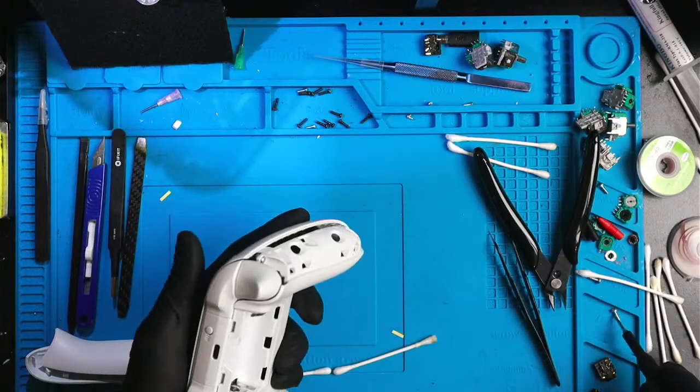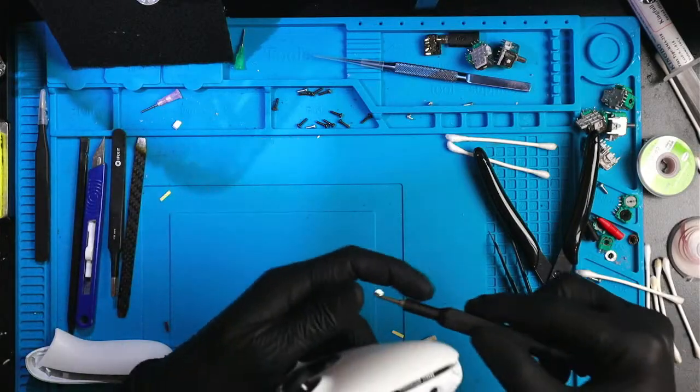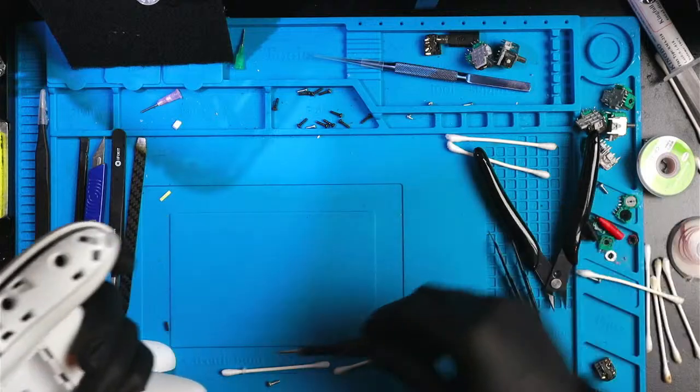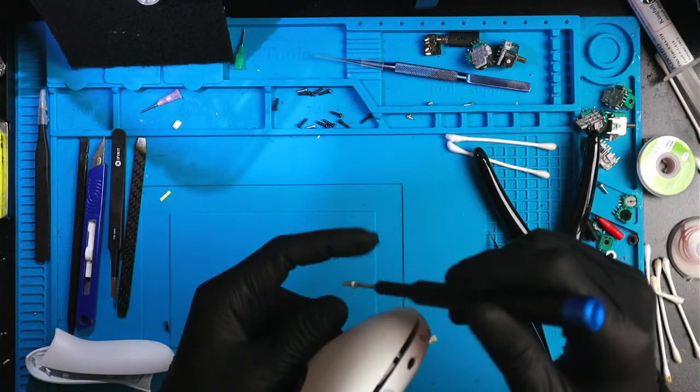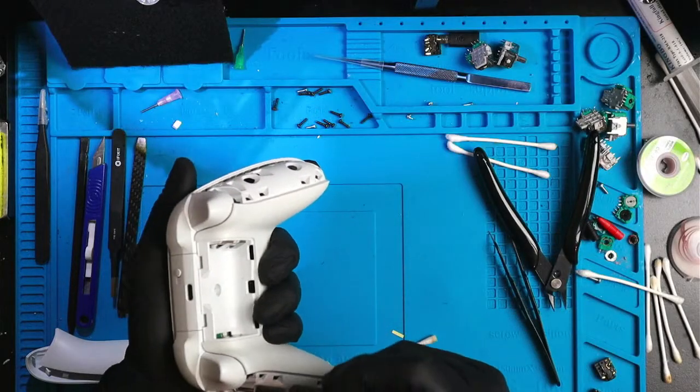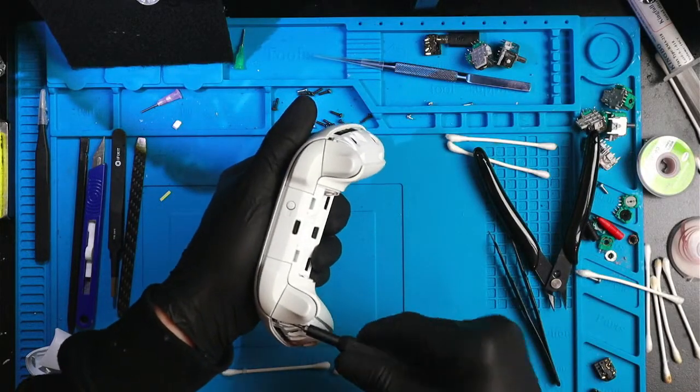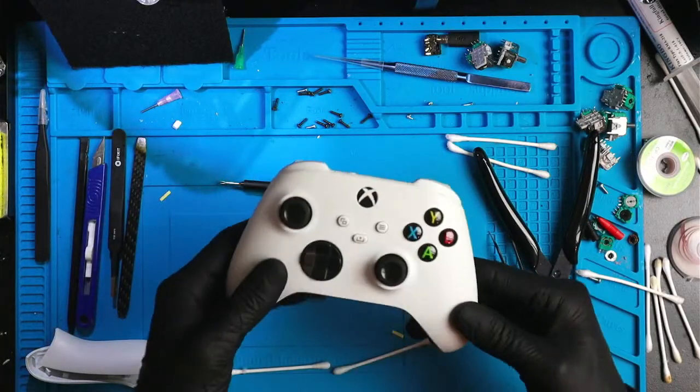So we've just got one more screw to go, which almost ran away from us. Almost yeeted itself into another dimension, along with wherever all the small little capacitors go.